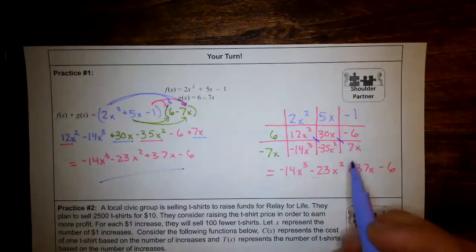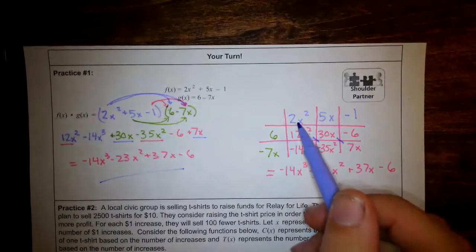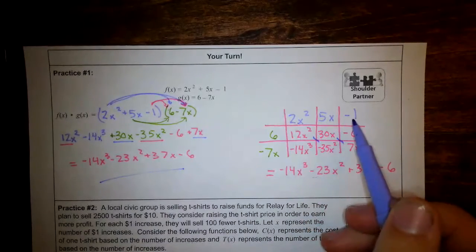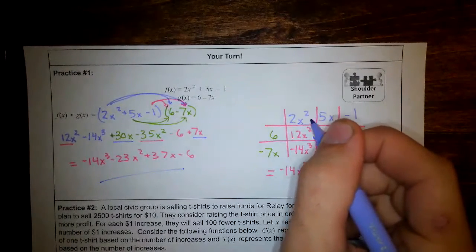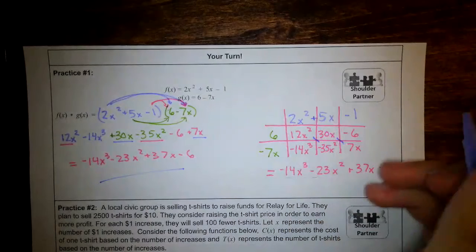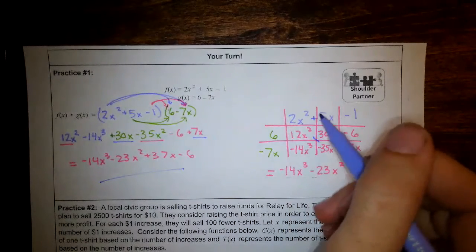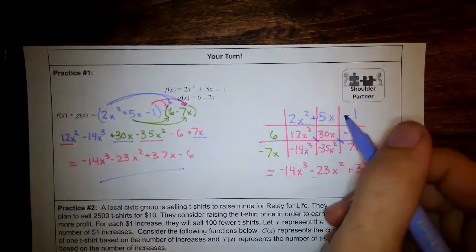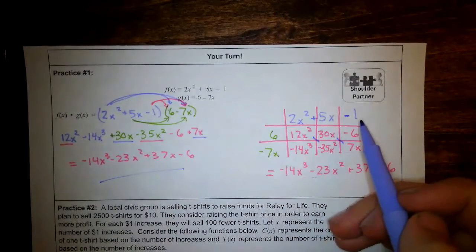Showing it in the area method, same setup. We have the 2x squared plus 5x minus 1. Now keep that in mind. You don't really put the plus sign. You could, if you want to, but it doesn't really serve a purpose other than signifying that this 5x is positive. We put a negative here because it's a subtraction of 1. So it's a negative 1, right?